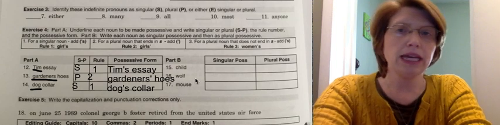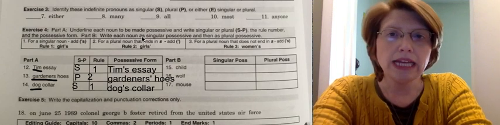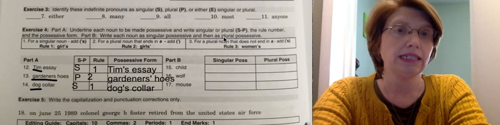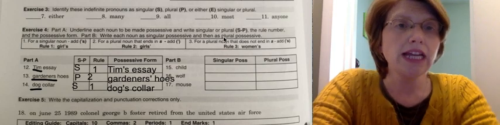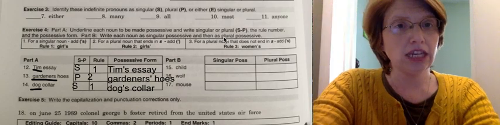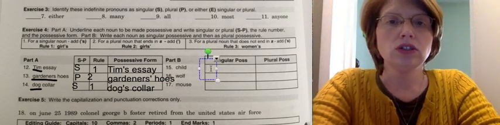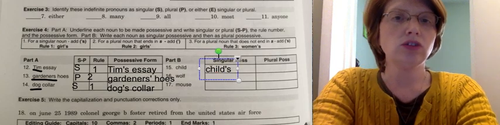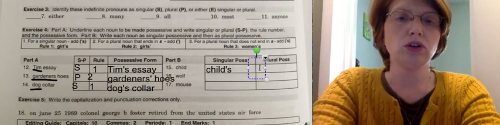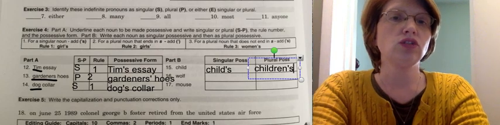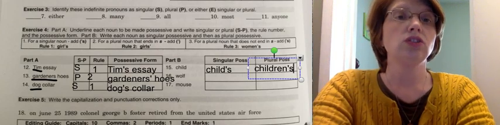Now look at part B. Part B says write each noun as singular possessive and then plural possessive. So I'm going to change the word and I'm going to write it singular and then I'm going to change it to plural. So for child, I'm going to write child's, apostrophe S, like the child's toy. But now I want to change child to plural, which would be children, and then I would put an apostrophe S, children's, the children's toys.